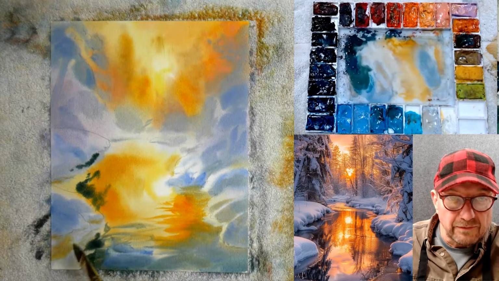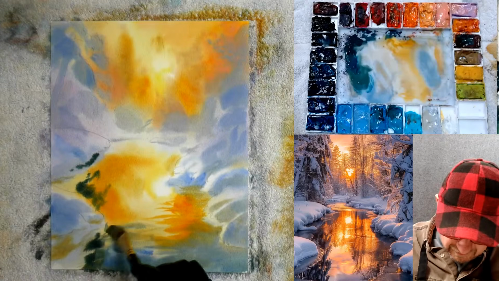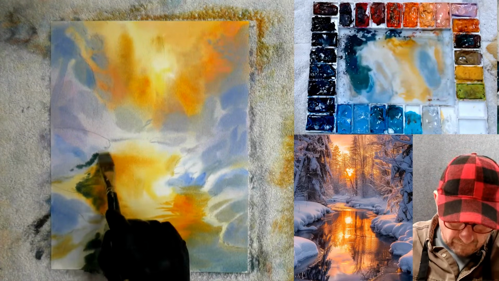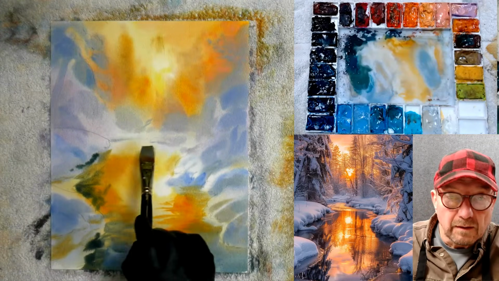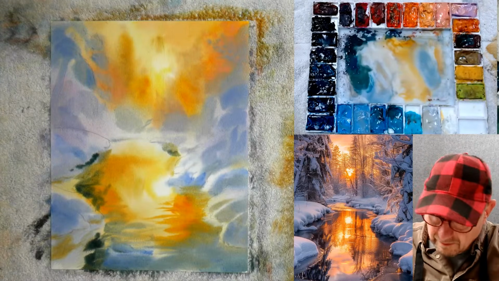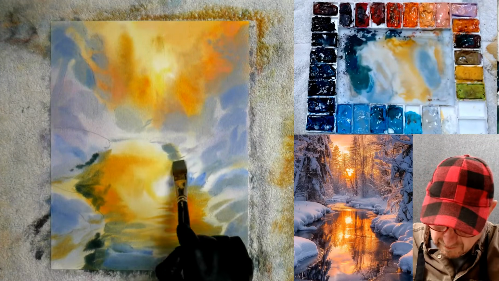Now little waves. I'm not getting all the little waves in there, just enough to show that it's water basically. And then this little darker, this purple right there, I'm just going to put that in there. It's going to be in the water.